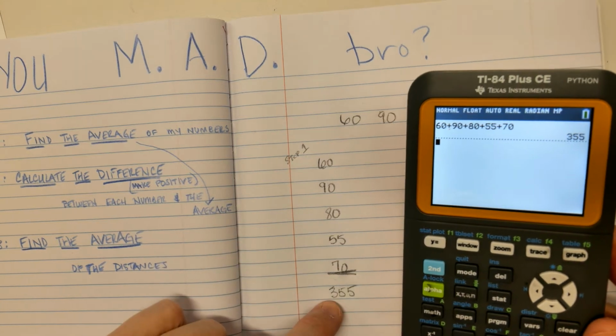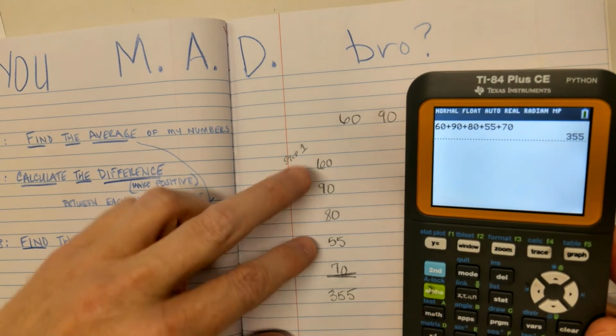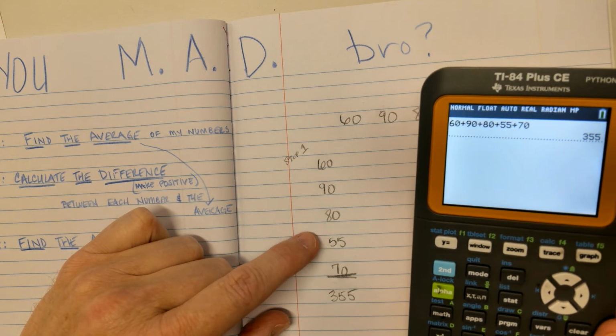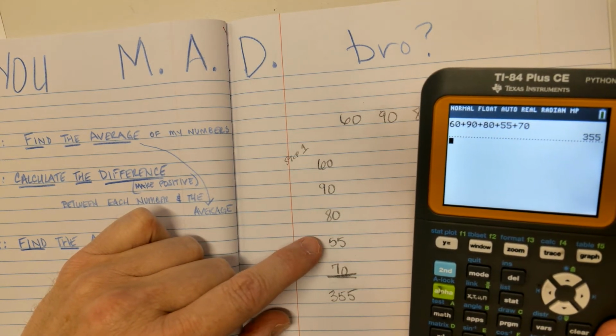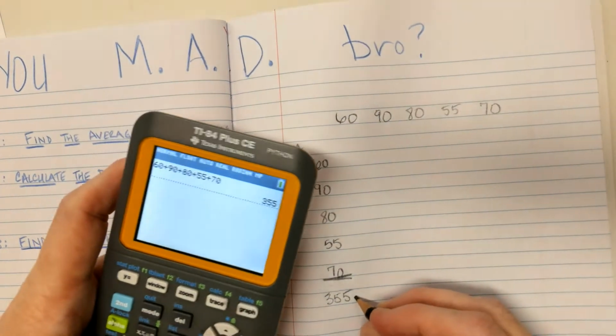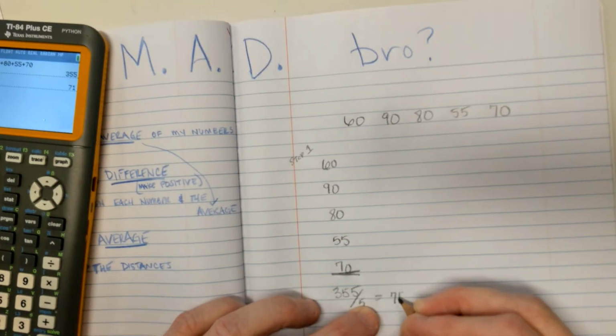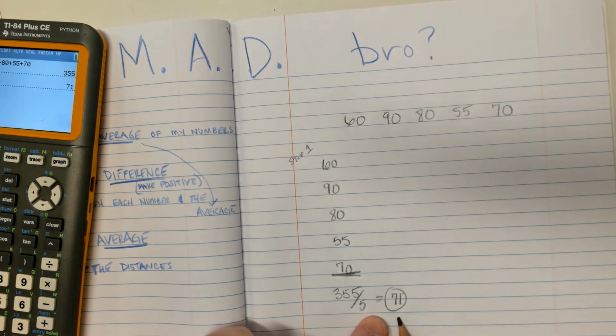355. Is that the average? No, because remember the average has to be between what numbers? Yeah, it's got to be between the smallest and the largest. So I'm going to divide it by what, Parker? By 5, because I have 5 numbers. So on these calculators, you can just hit divide. It's going to take the last answer and divide it by 5. And now you should have, that's where the 71 comes in. Okay? So that's your average.